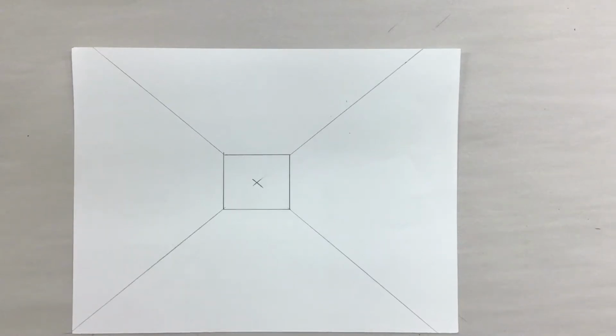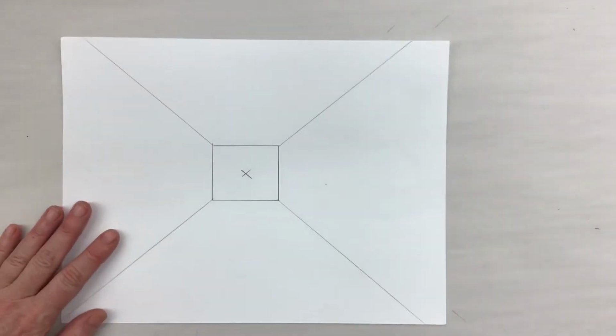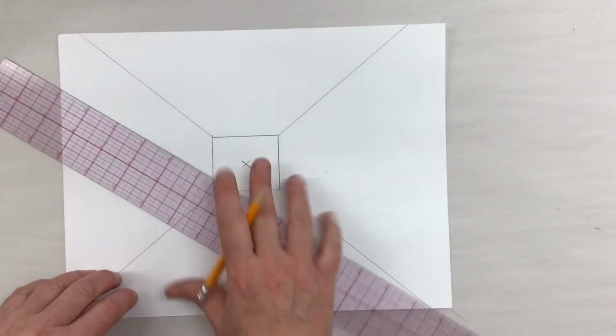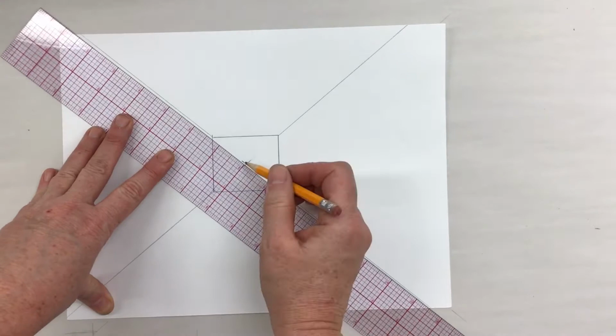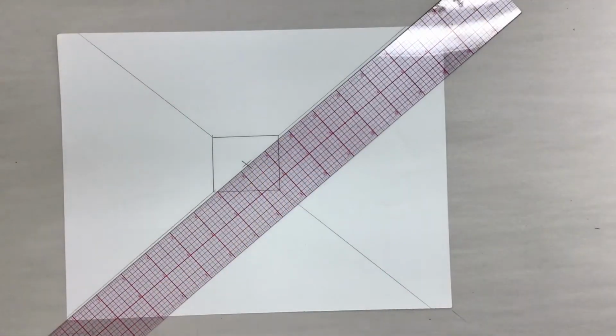Impossible Room demo video number 3, 3D objects in your optical illusion drawing. So I've got a clean piece of rough draft paper. I've established my room. I've established my vanishing point, connecting those back opposite corners.